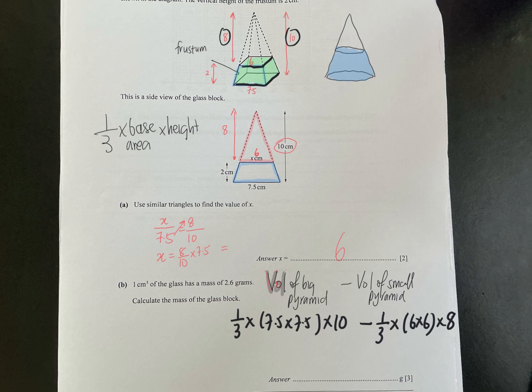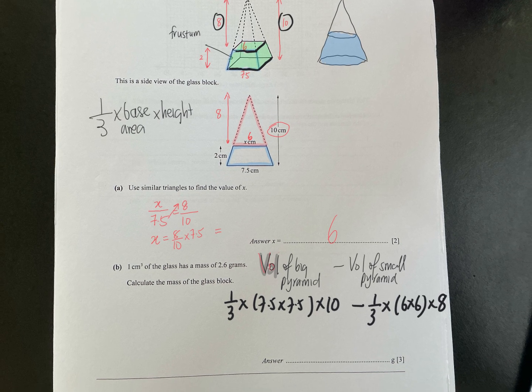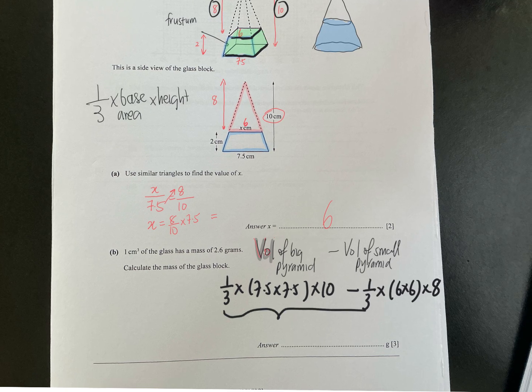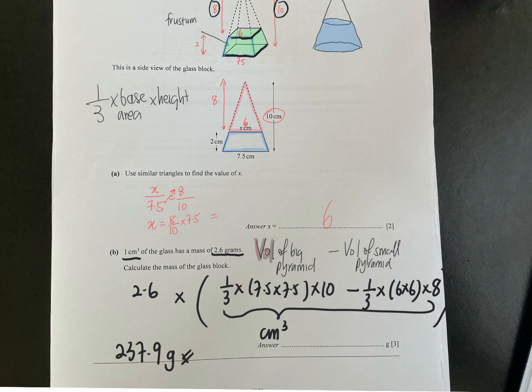So when you take the difference between the two of them, you get the green glass block. But all this calculation is in cm cubed. And they say 1 cm cubed is 2.6 grams. So you times your answer by 2.6, you get the mass. So final answer, you will end up getting 237.9 grams. Okay, if I'm not wrong, here writes 91.5. This one is 2.6. Oh, no, the whole thing is 9.5.